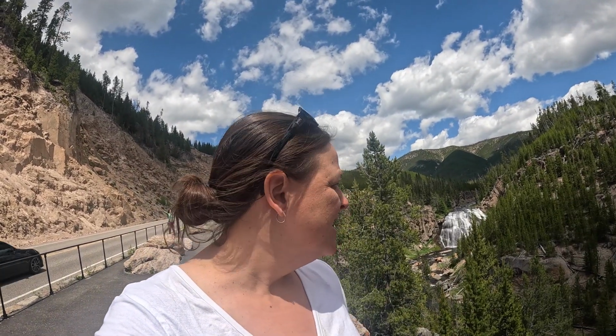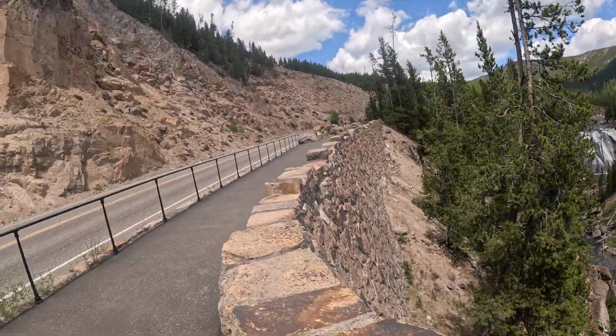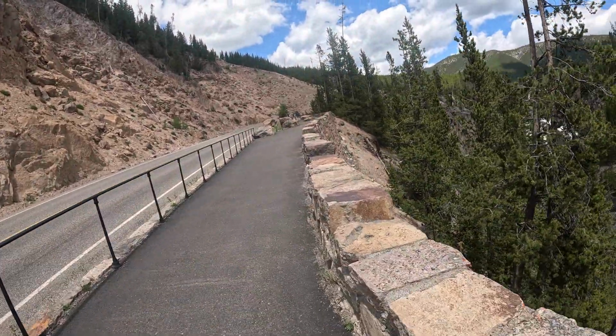This is at the end of the 1,000-foot walk towards Gibbon Falls to the bottom. I don't think you need to go all the way to the bottom. I think if you go about 500 or 600 feet, like halfway where that sign says you have another 400 feet, I think that'd be sufficient.